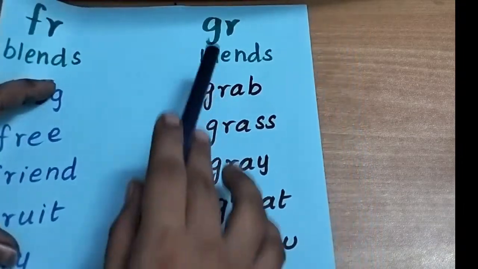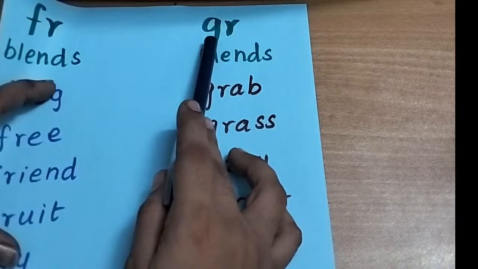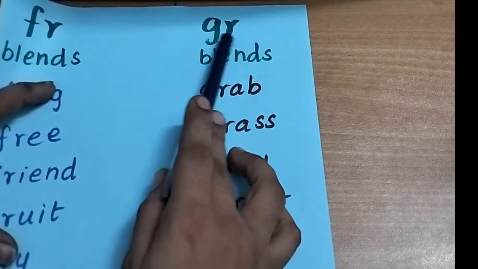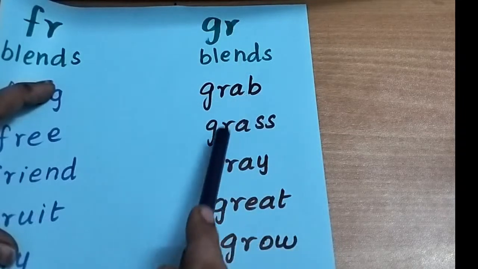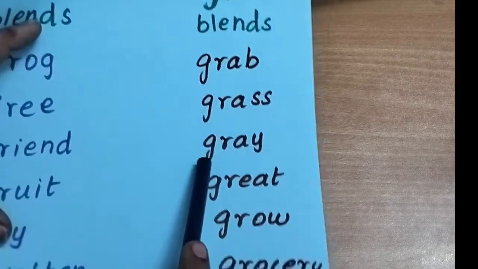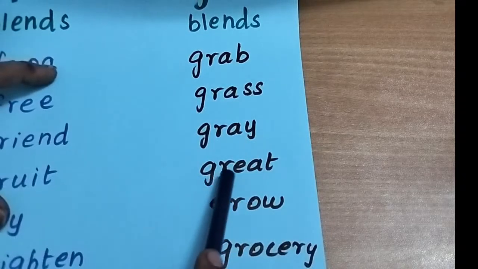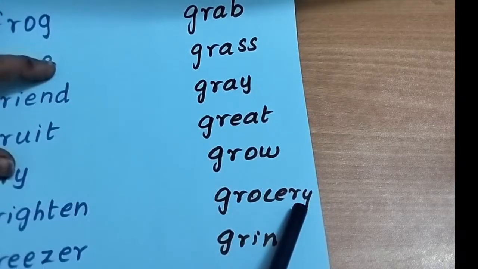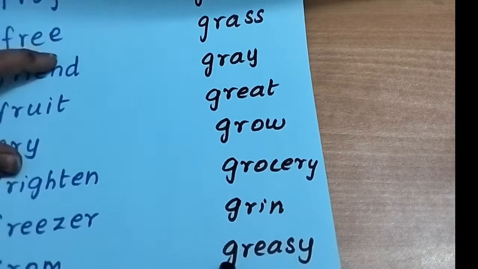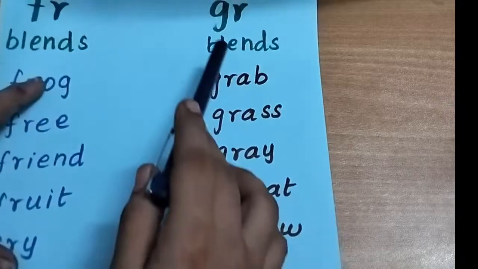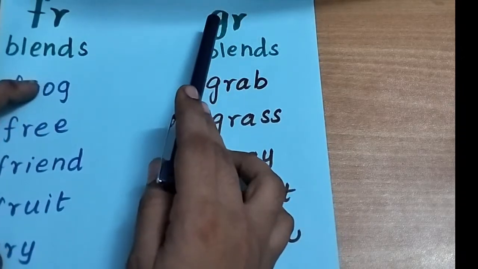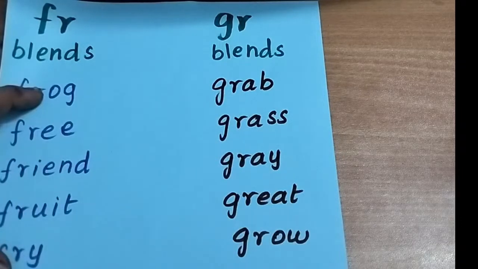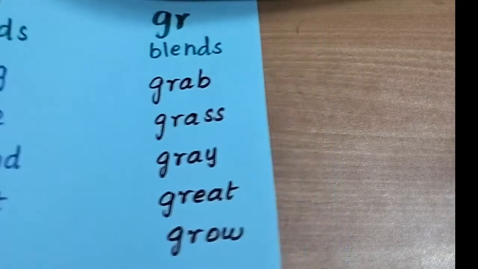Next we can go with GR blends. The sound of G is G. Next, the sound of R is R. Gr. Grab, grass, gray, great, grow, grocery, grin, greasy. So you are pronouncing both the letter sounds of GR and FR. So this is the way you have to read these types of consonant blend words.